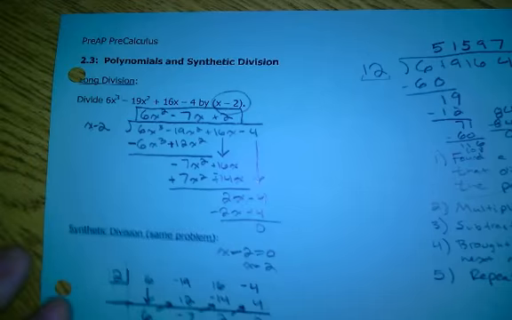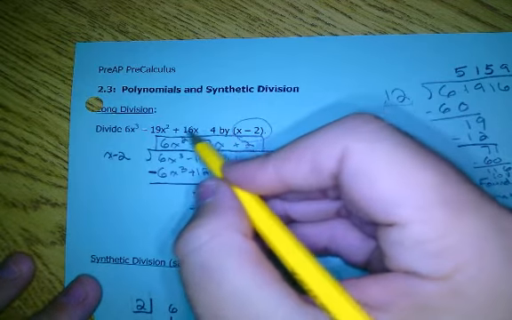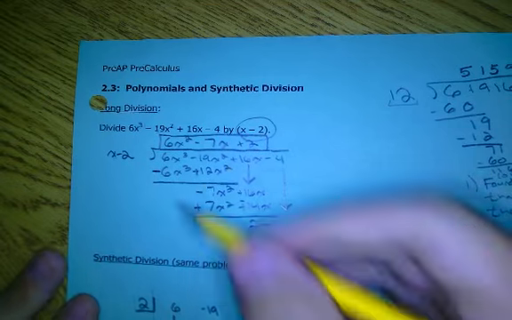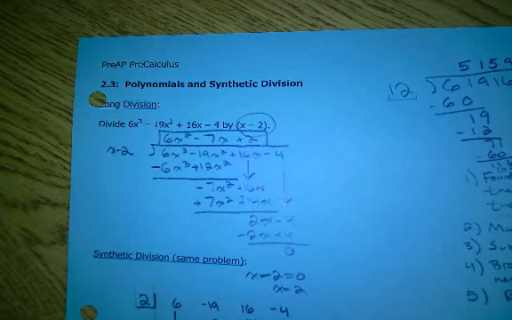Some people will sometimes on assessments, this is what we did in HP because we were just mean people to our students. We hated them. They had more money than us, so we wanted to trick them. So we'd take away the 16x, and then they would all do it wrong because they'd forget to put a 0 in its place. So if the term's not there, put a 0 as a placeholder.